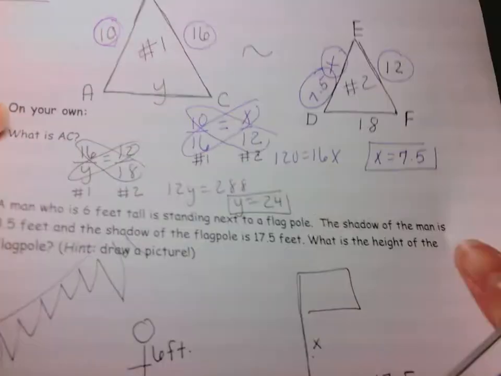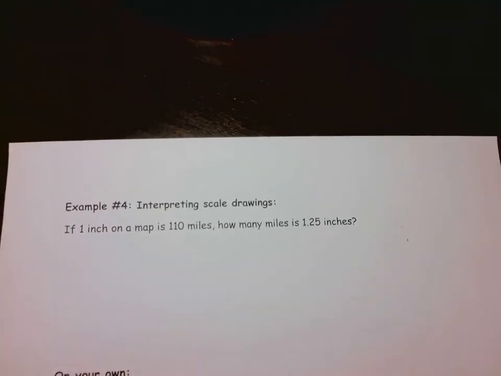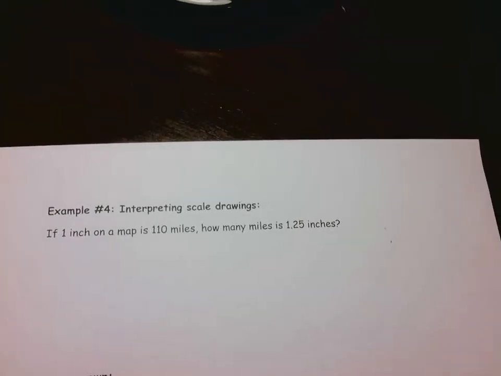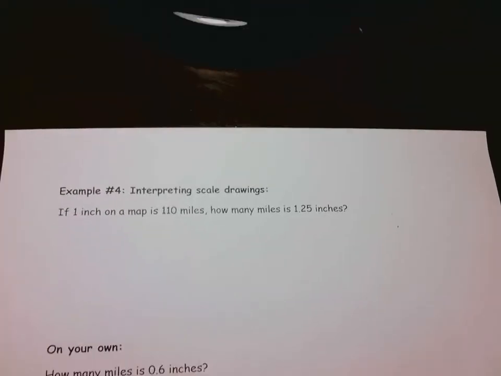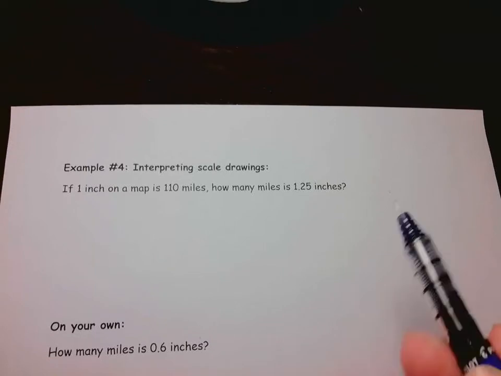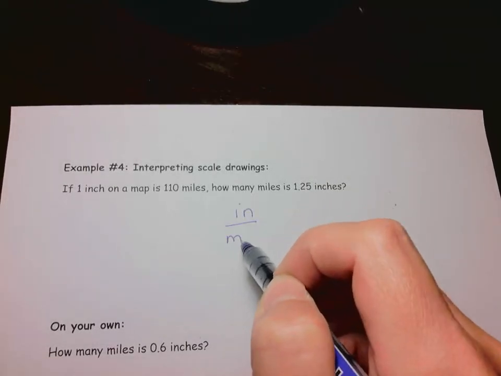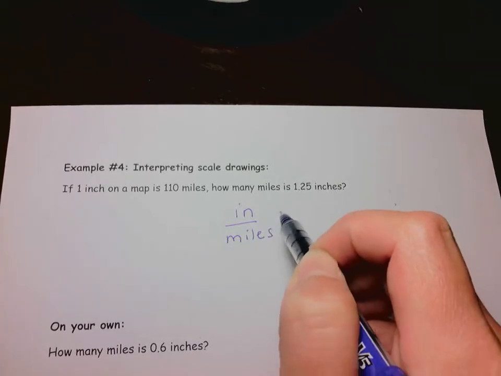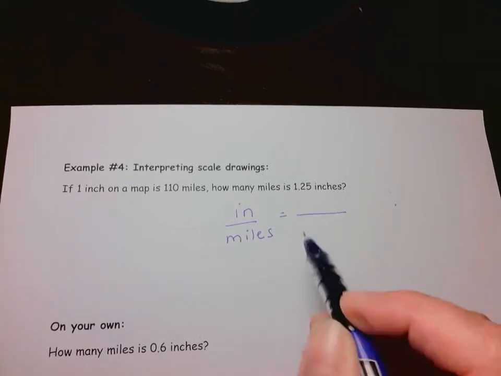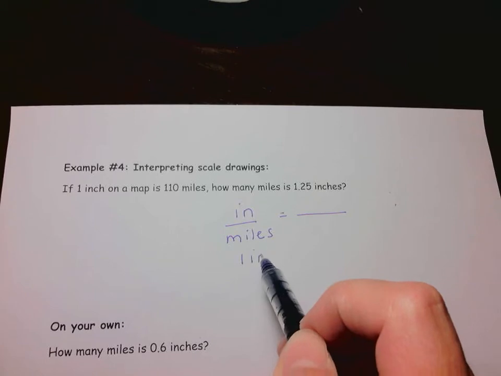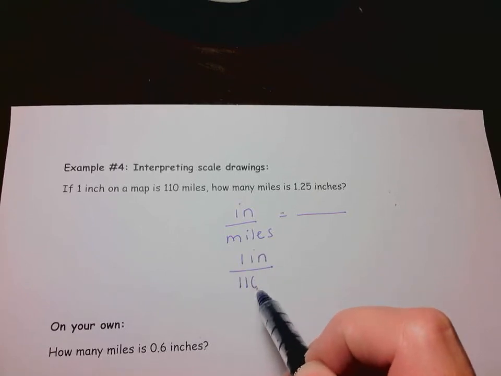Okay, last example. If 1 inch on a map is 110 miles, how many miles is 1.25 inches? Again, more than one way you can set this up, but what I'm going to say is inches over miles equals, let's set it like that. So 1 inch on a map is 110 miles.